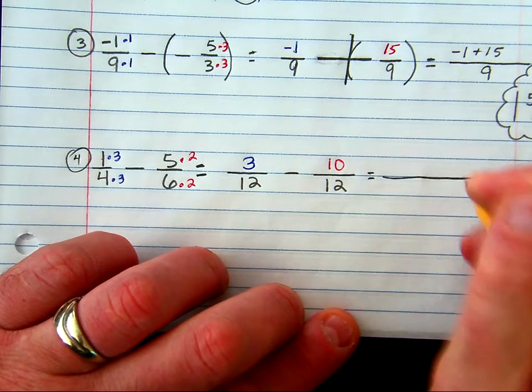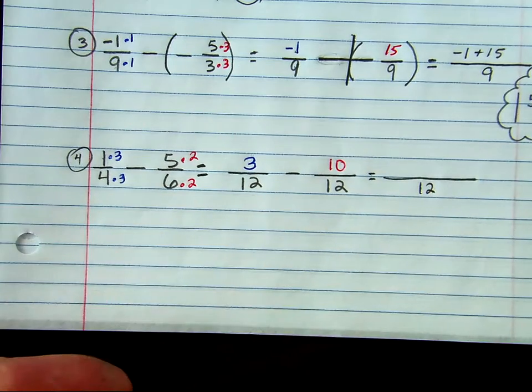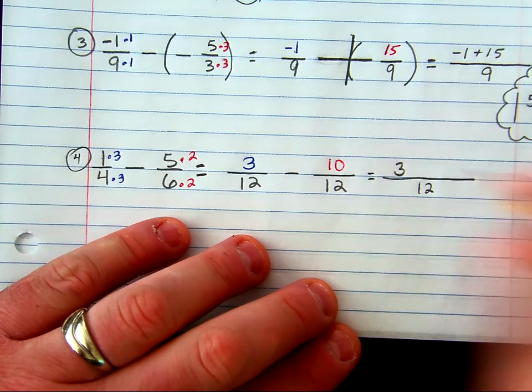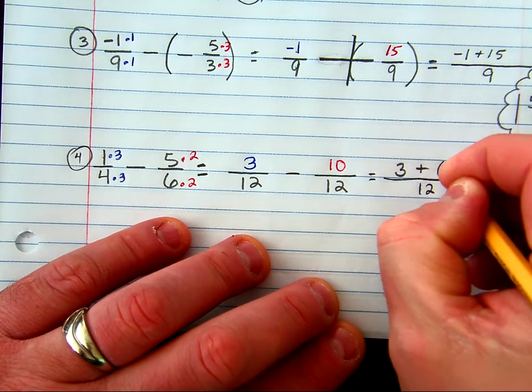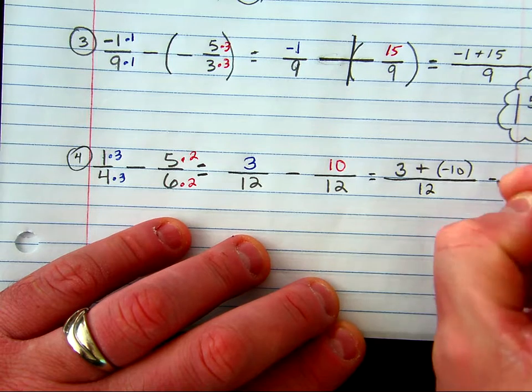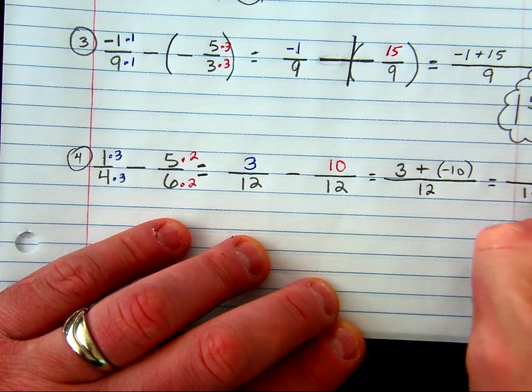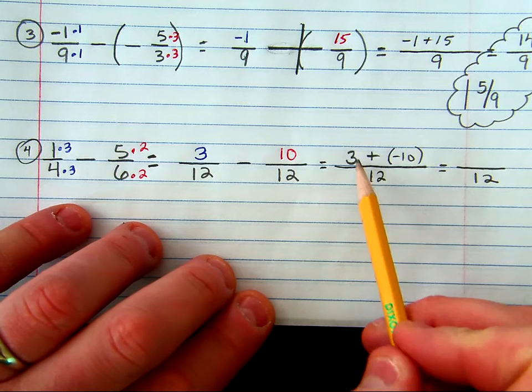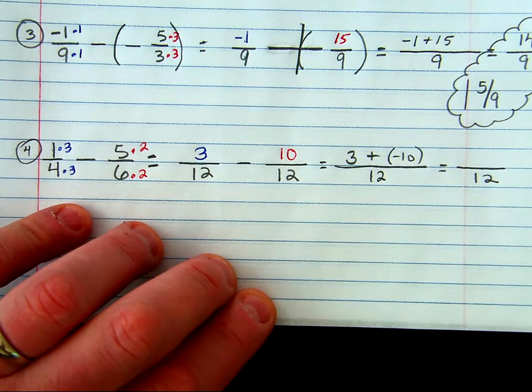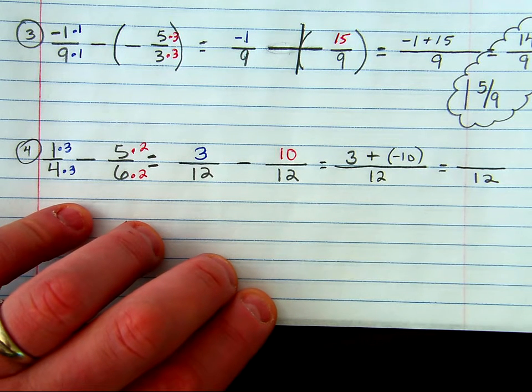Because we have a subtraction problem, we're going to do keep, inverse, inverse. Three positives cancel out with 3 negatives, leaving us with a grand total of, Alexis.